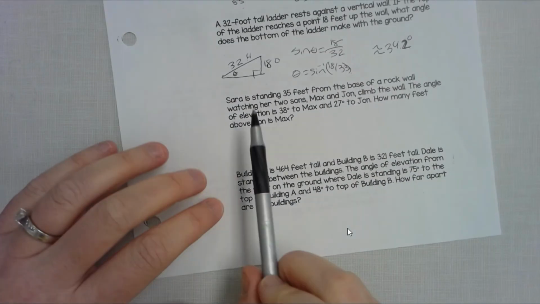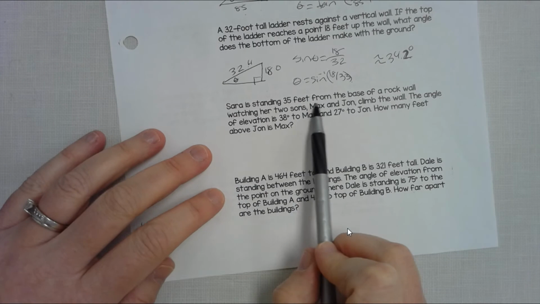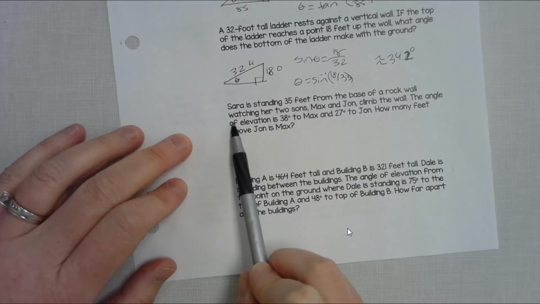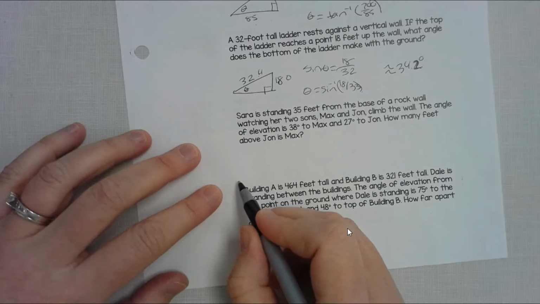All right, this is the last one I'm going to read to you guys. Sarah is standing 35 feet from the base of a rock wall watching her two sons, Max and John, climb the wall. The angle of elevation is 38 degrees to Max and 27 degrees to John. How many feet above John is Max?